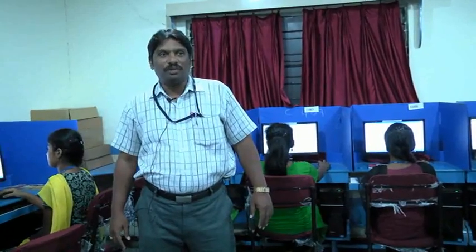I am R. Srinivasarao, Associate Professor, ECE Department. This is the Digital Signal Processing Lab. The objective of digital signal processing is to analyze and process discrete time signals, and it is useful in multimedia applications, for example, watching a live cricket match on a small smartphone.